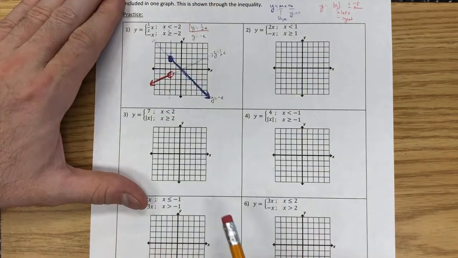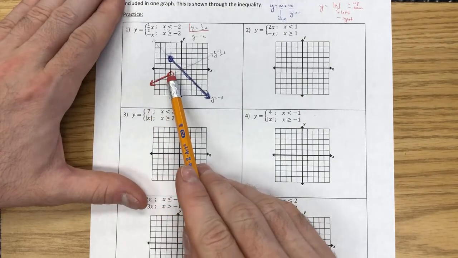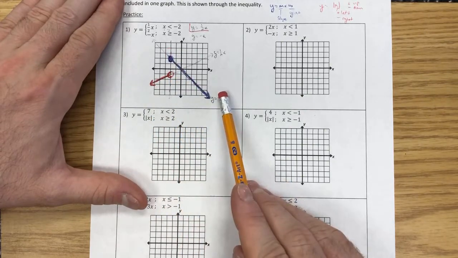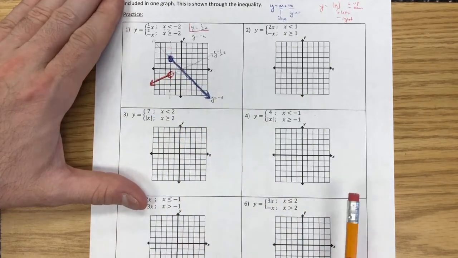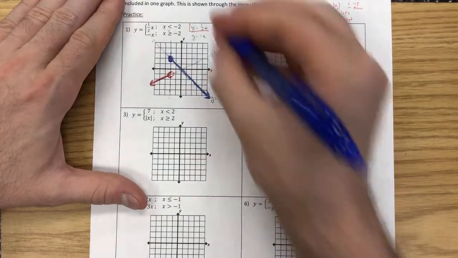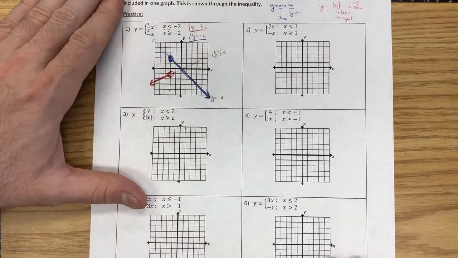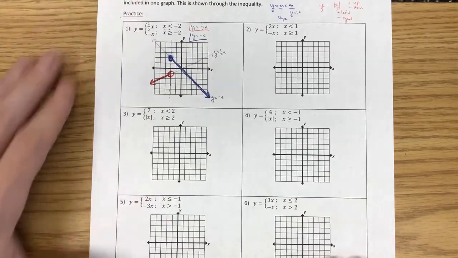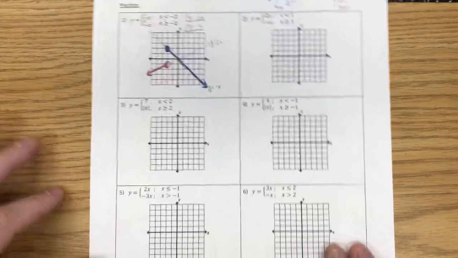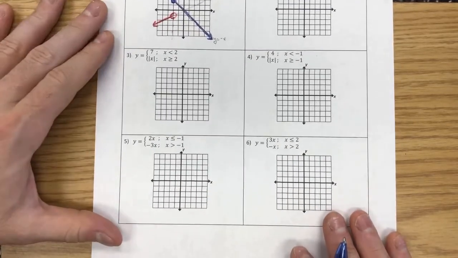But we know that the only part of the graph that we truly use is this part of the red graph and that part of the blue graph. Nothing else exists. Go ahead and list that in blue. Perfect. Kind of get the idea? Let's try a different one.